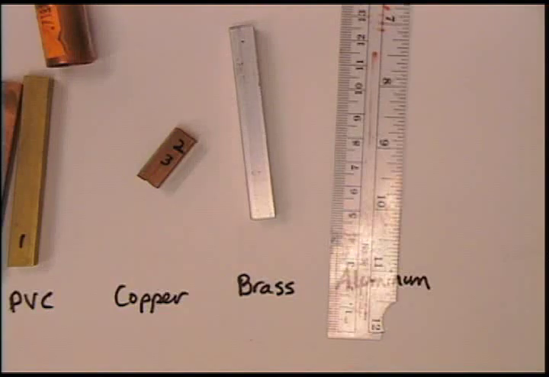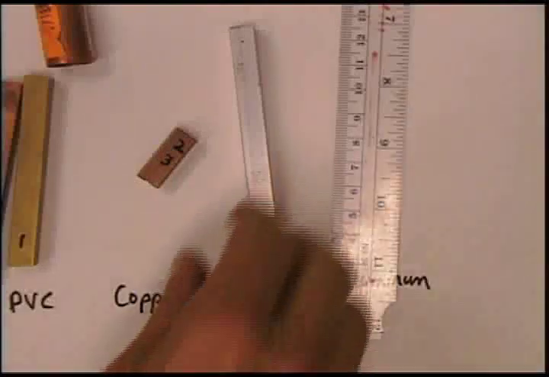Okay, so now you have some different questions to answer regarding what we just did. So I want you to answer those questions. And we're going to move on then to experiment number 2, which tries to answer the question, is there a relationship between the mass and volume of a material?